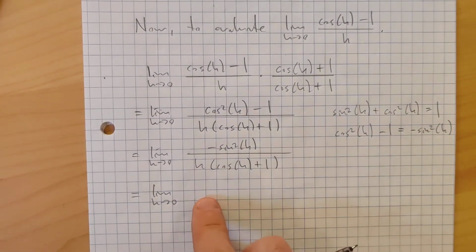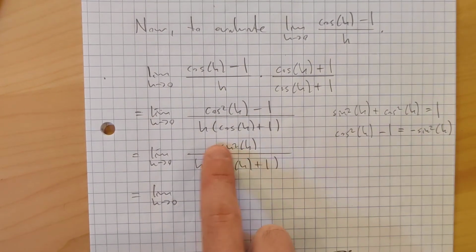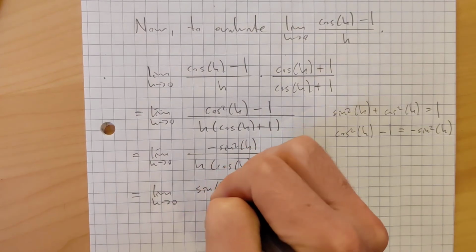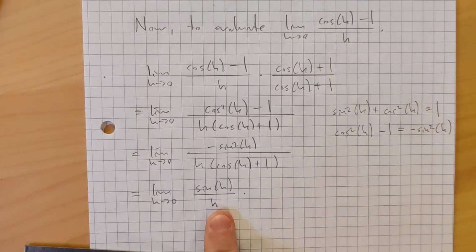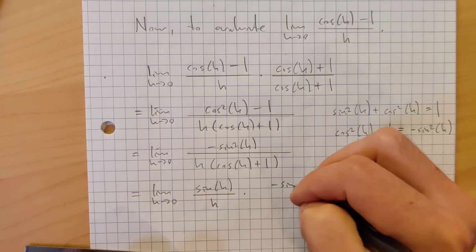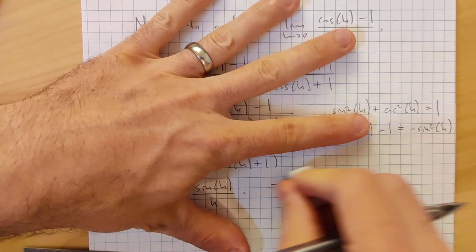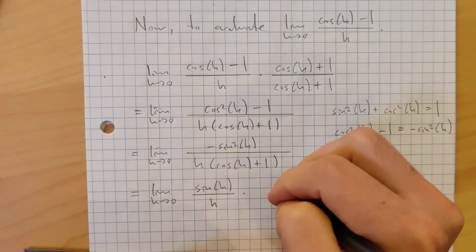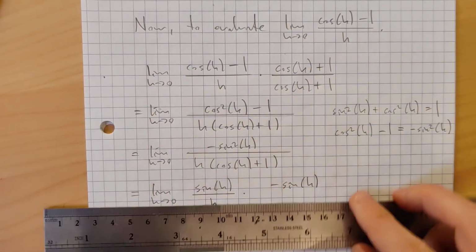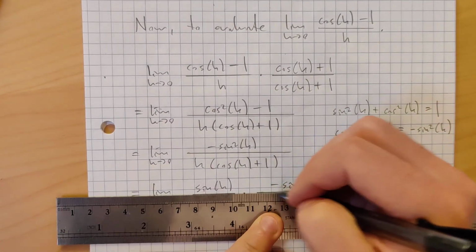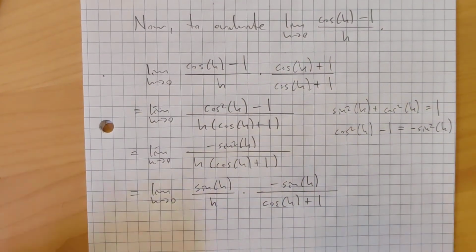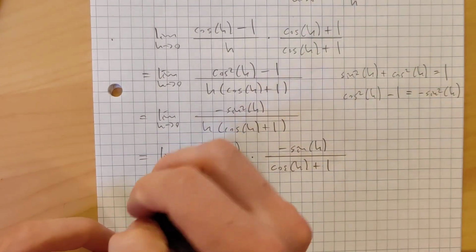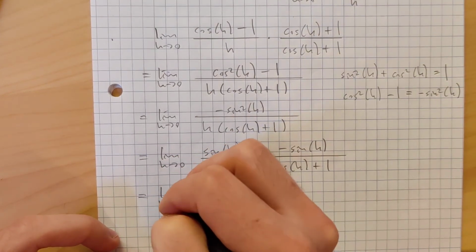The reason this works, watch, is because this sine squared of h is sine of h times sine of h. And the reason for doing all this is that I can write this as a product of a limit I know, sine of h over h, with another one which turns out to not be indeterminate. This is minus sine of h on top, because the tops have to multiply to be minus sine squared of h, and then cos of h plus 1 on the bottom. If I multiply the tops, I get minus sine squared of h. Multiply the bottoms, of course, I get that.